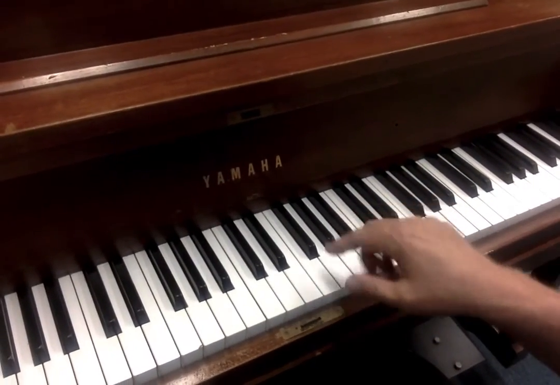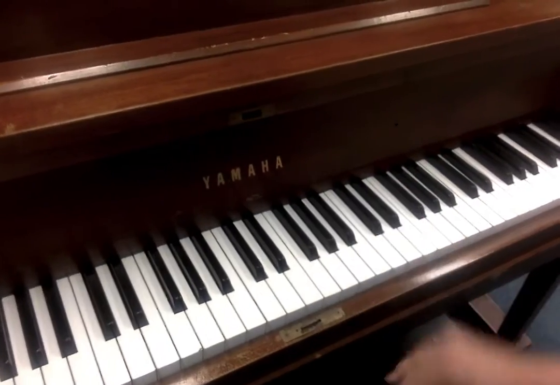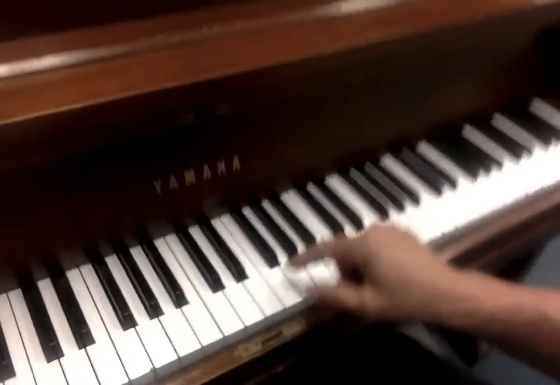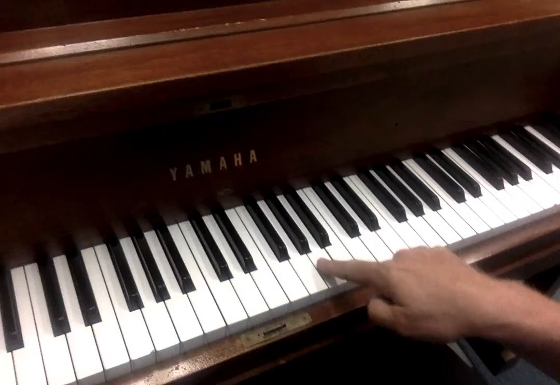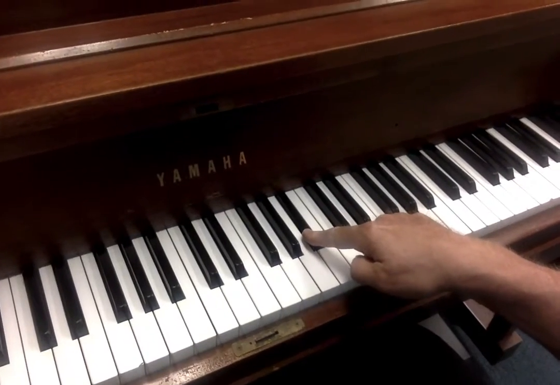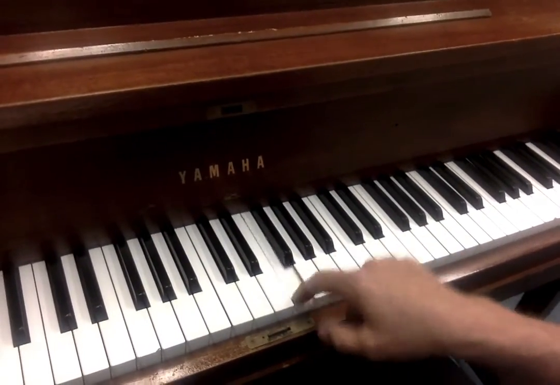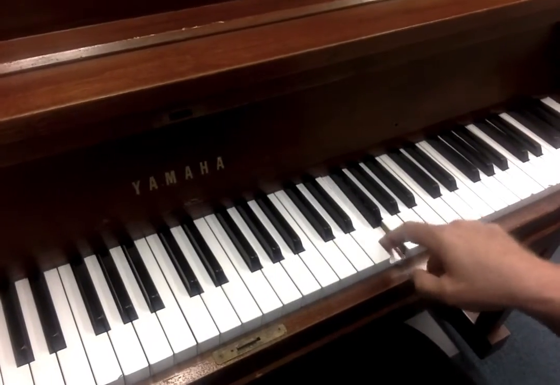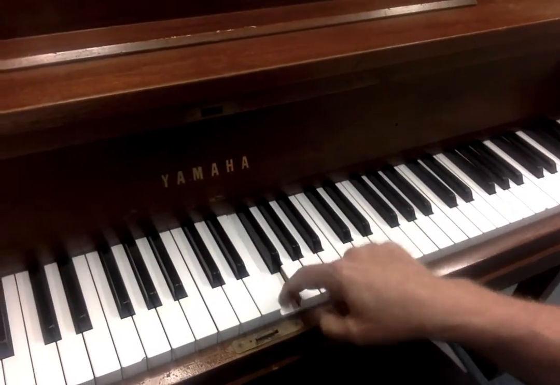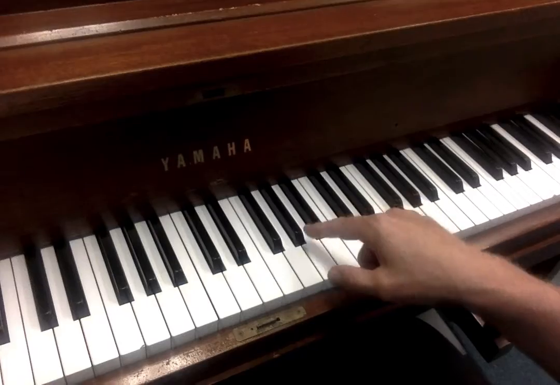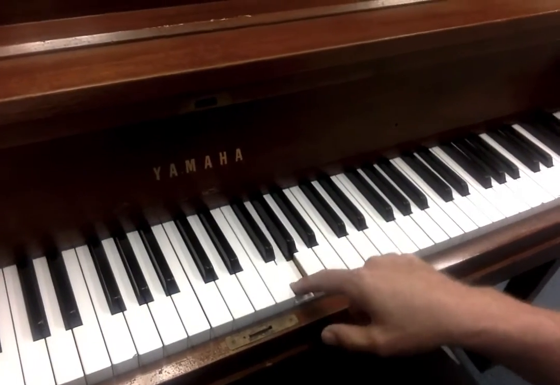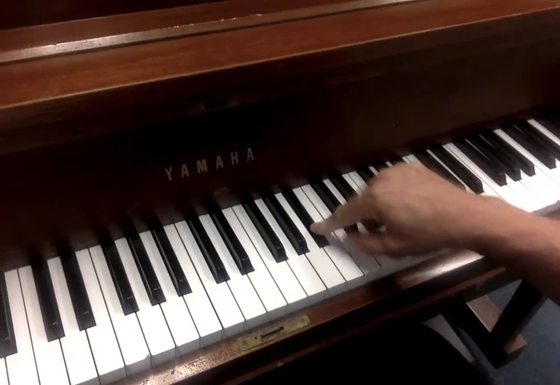Now, I only play the B flat. That's the only black note that gets played in that scale because that's all there is. Remember, it's whole step, whole step. Here goes to a half step. If you played a whole step here, it wouldn't sound right. That's awful. Sounds terrible. We need to have that half step. Half step. Now we got to go to a whole step.